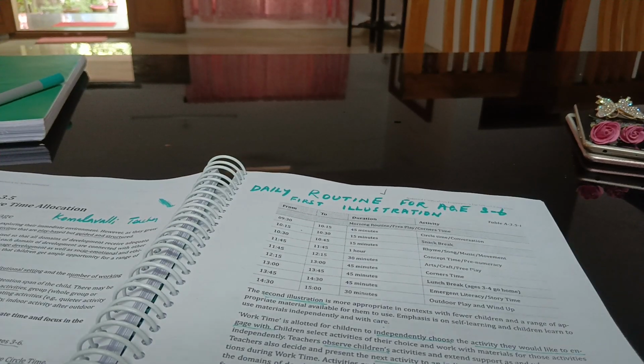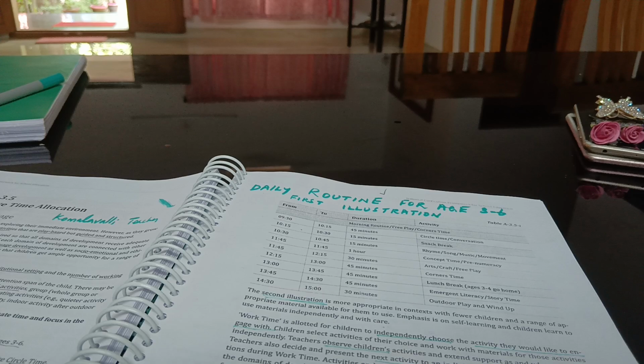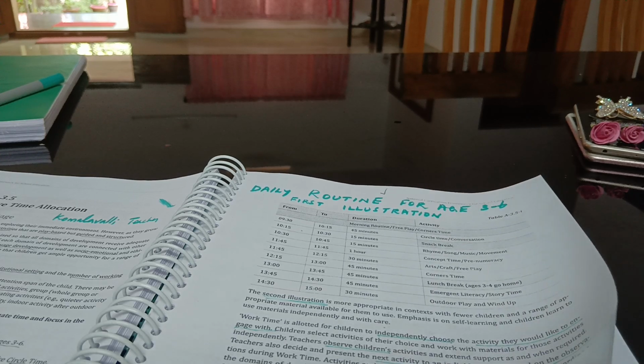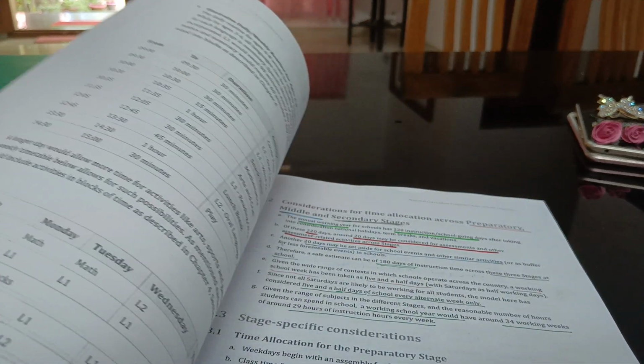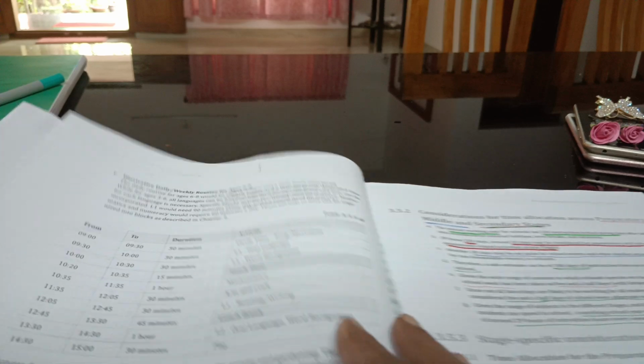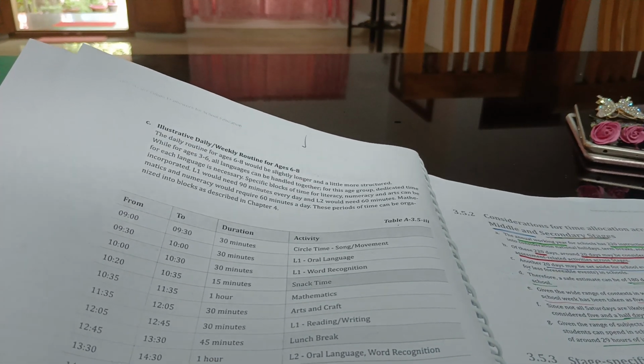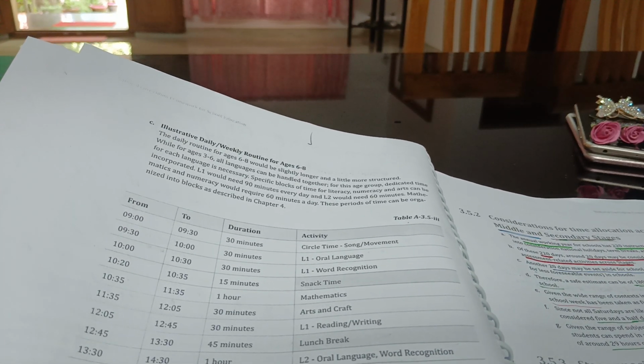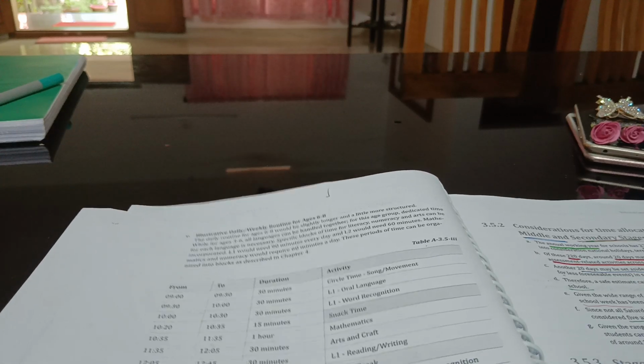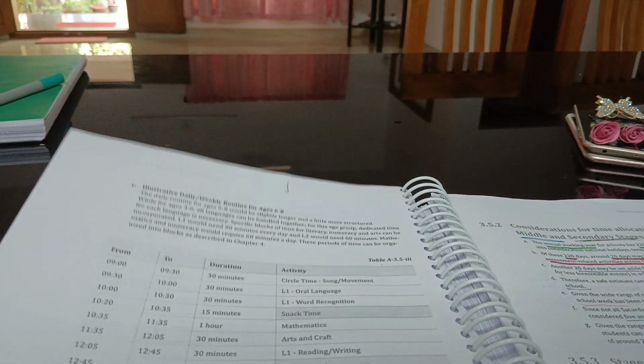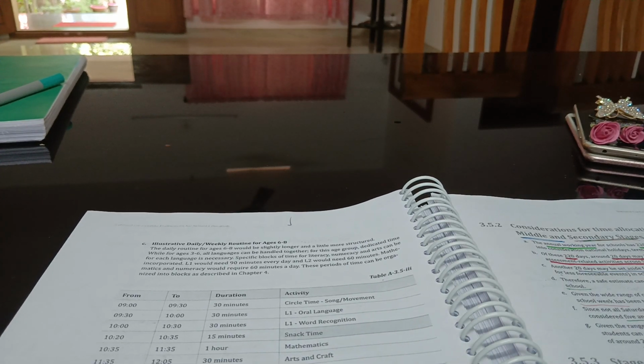That is the foundation stage daily routine for age 3 to 6, first illustration. Next we will find out about the illustrated daily and weekly routine for age 6 to 8.